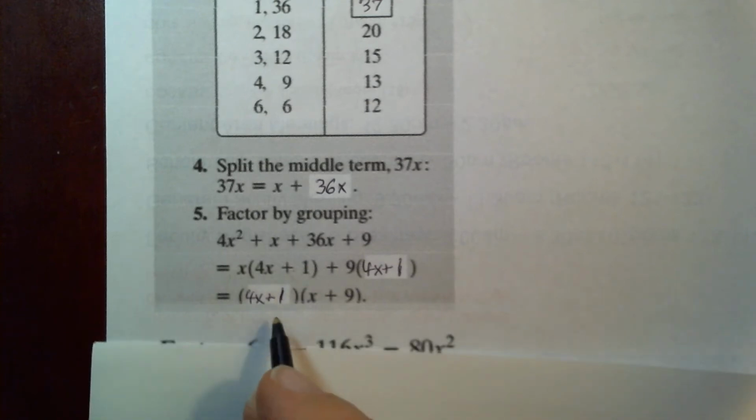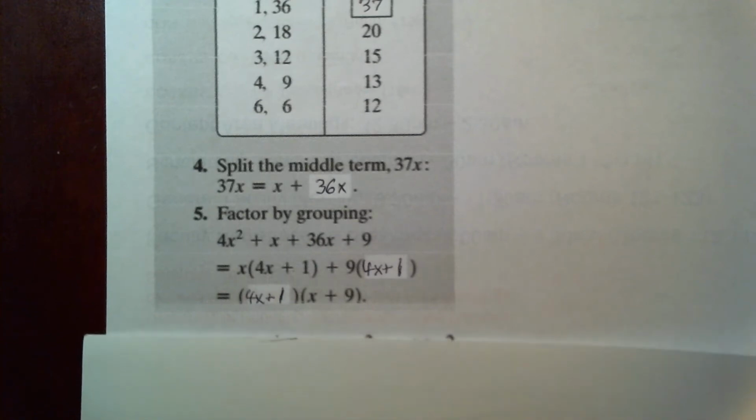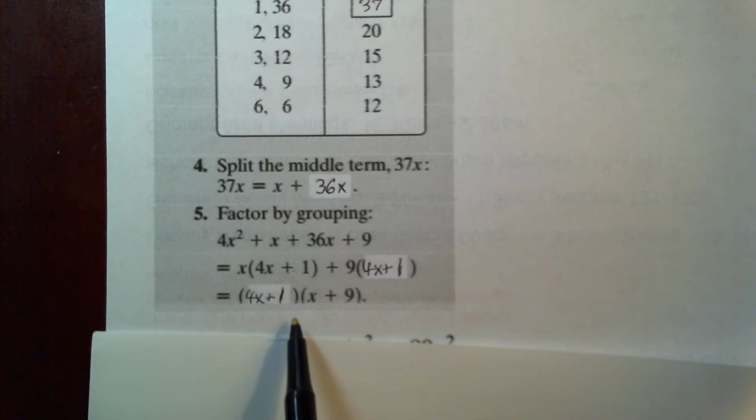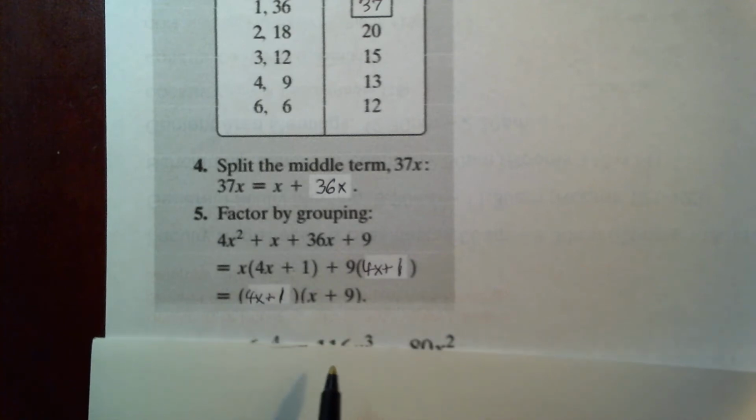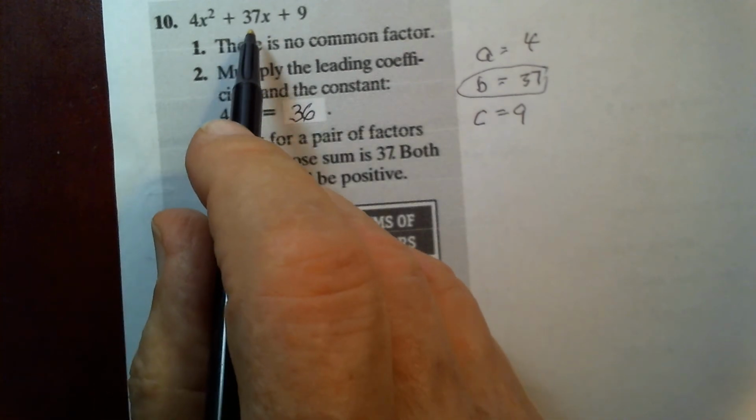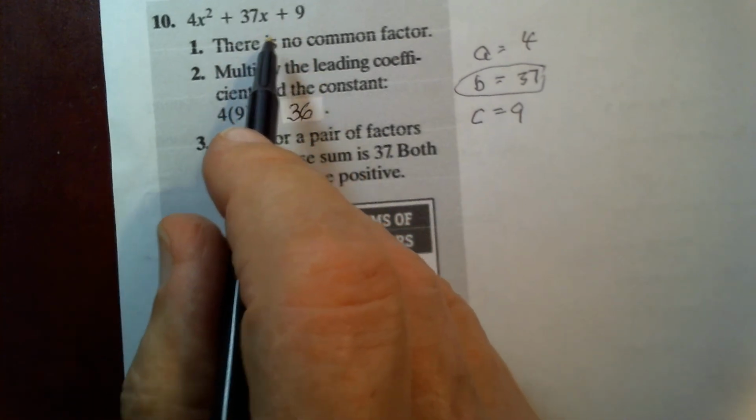Obviously, it doesn't matter which factor goes first, right? Because multiplication is commutative, the order of the factors does not matter. And then you can multiply out the 4x times x to get 4x squared and make sure it's the correct answer. And I leave that as an exercise for you. If you multiply these two binomials correctly, you will get the original trinomial 4x squared plus 37x plus 9.